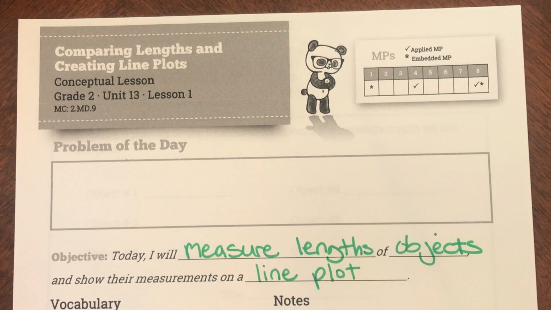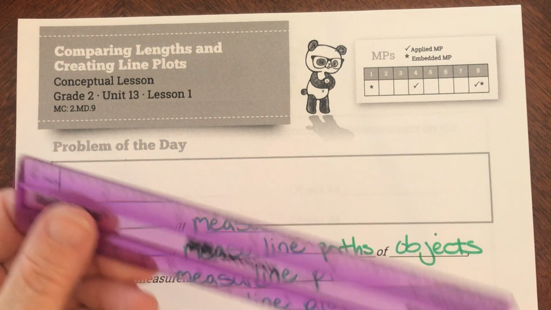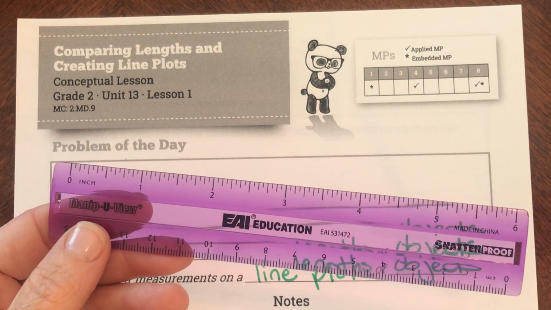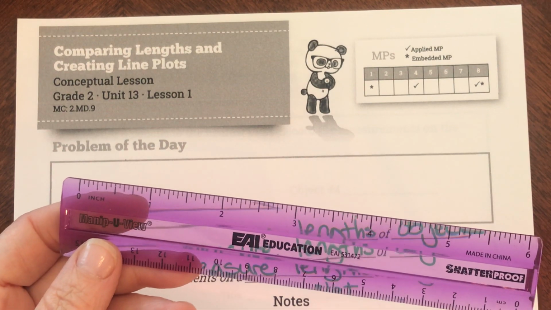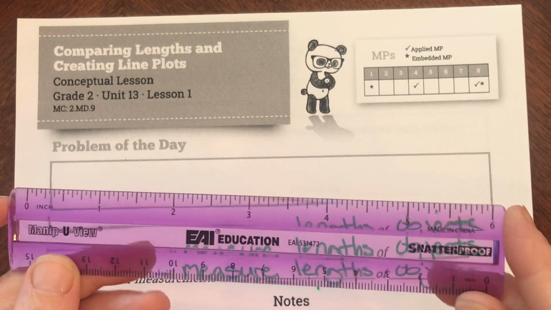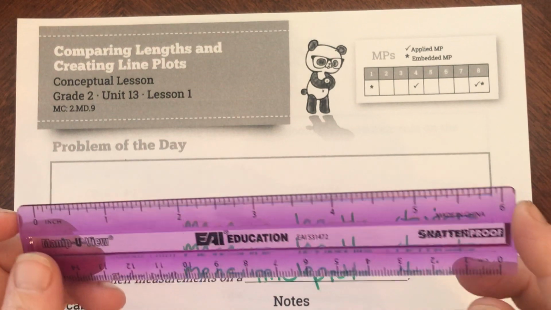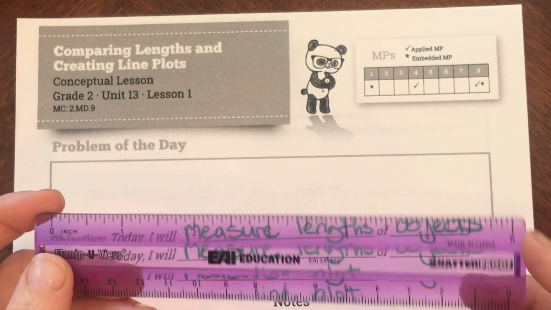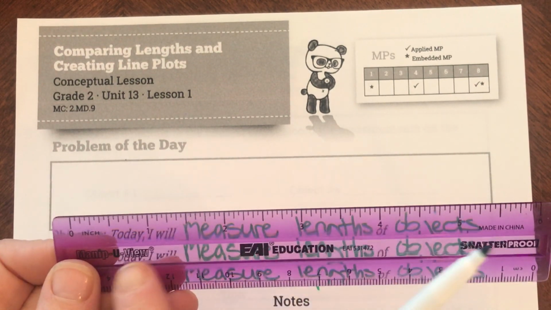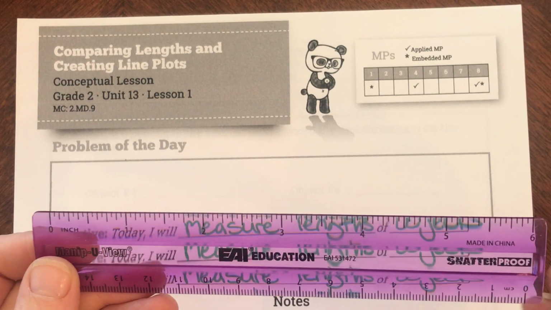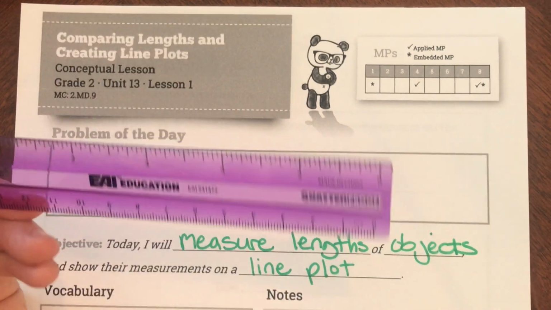a ruler. Now, you do not need a ruler at home for today because I'm going to be doing all the measurements for us. I actually only have a mini ruler at home. The reason this is called a mini ruler is because it only goes to 6 inches in length, where a traditional ruler goes to 12 inches. So my mini or small or half ruler only goes to 6 inches.